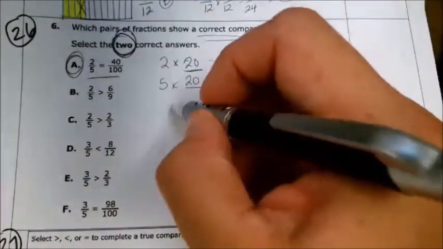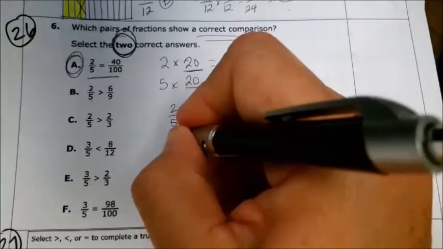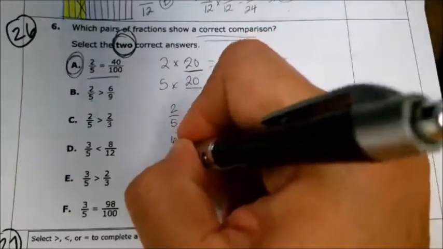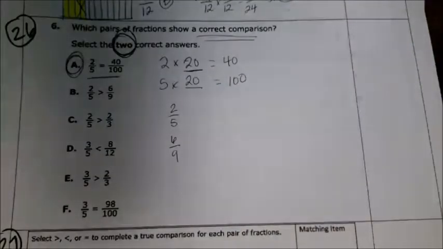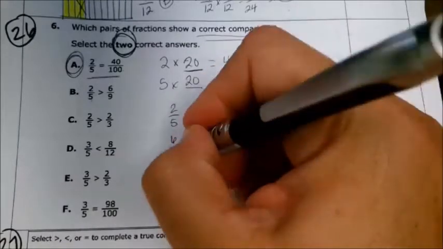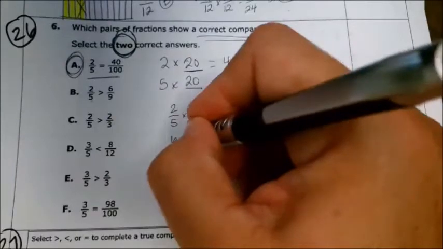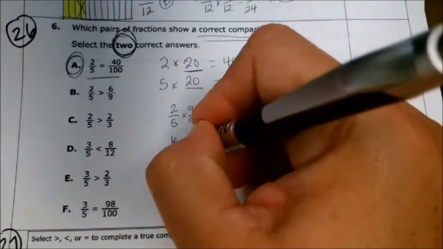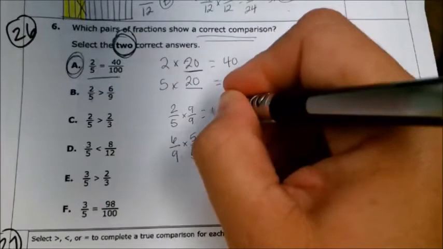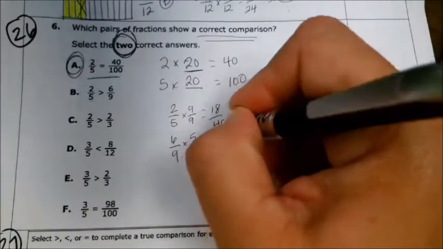Now this is saying 2/5 is greater than 6/9. You could draw a model. You could also use equivalent fractions. You could use a common denominator, which in this case would be 45, because 5 times 9 is 45. So I'd multiply this by 9 over 9, and this by 5 over 5, 18 over 45, and 30 over 45. They are not equivalent. No. If they were equivalent, the numerators would be the same. So B is not an answer.